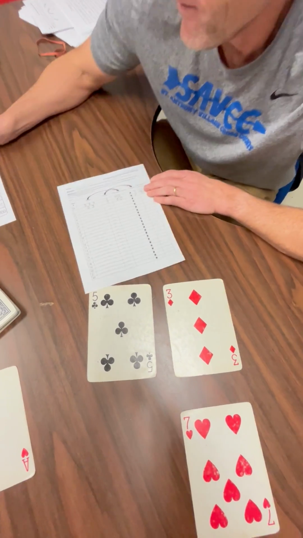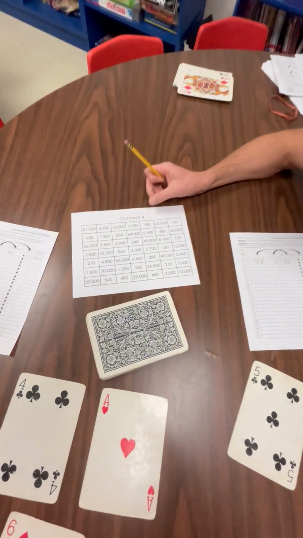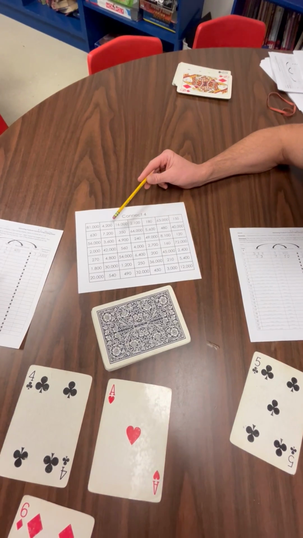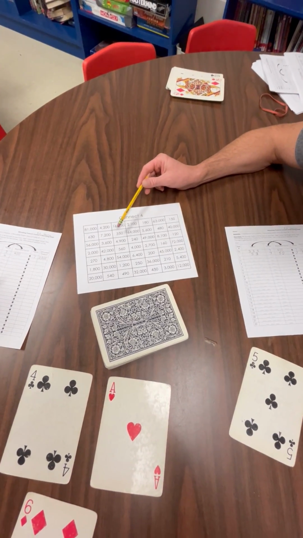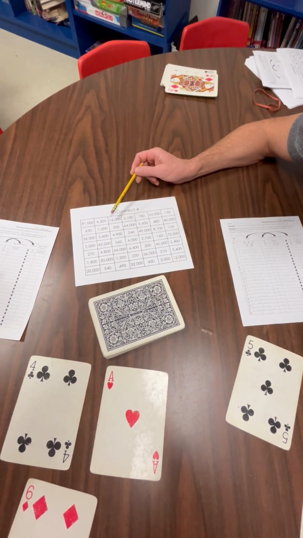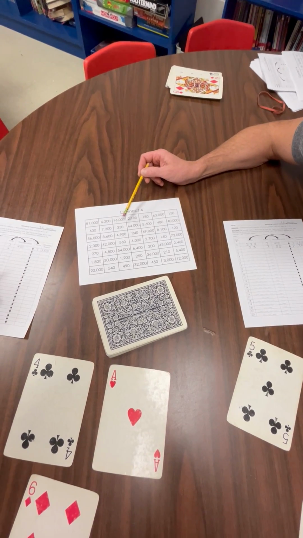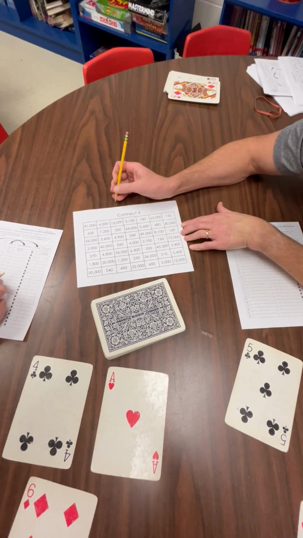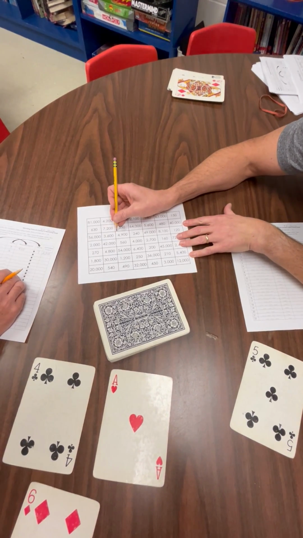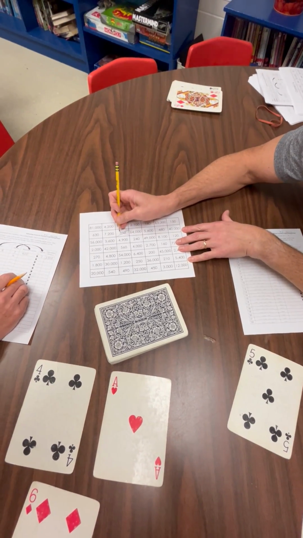50 times 7, I know, is 350. I'm gonna go over to my Connect 4 board and hope to find a 350. It won't always be there. And as I'm looking, I don't see 350. My partner can help me find, oh, I do see it. So I'm gonna go X's if that's okay with you, Mr. Springman. Absolutely. What do you have?